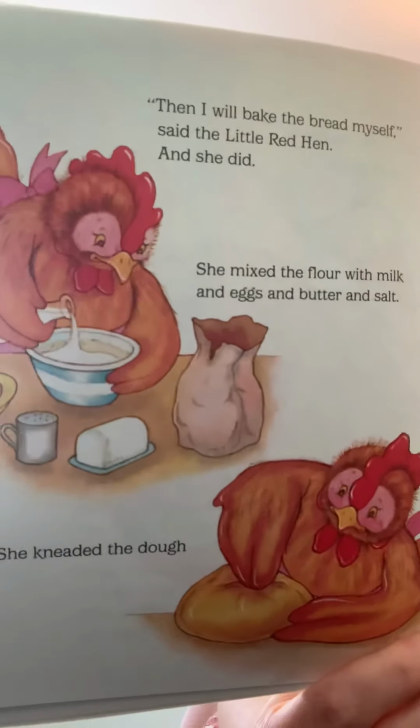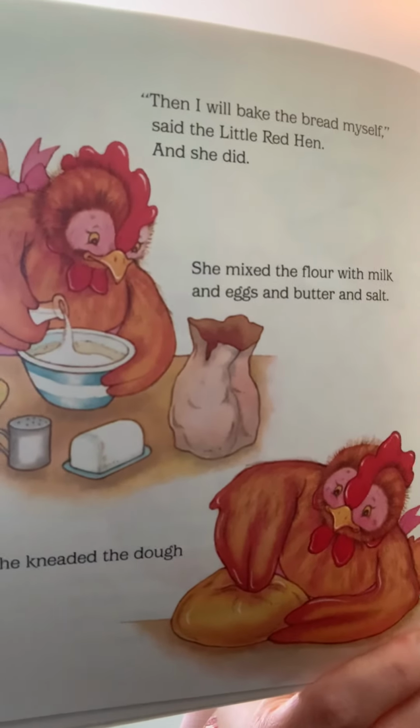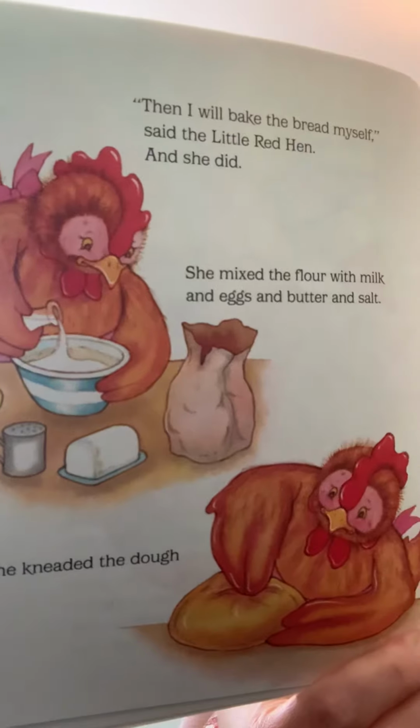When you knead the dough, that's when you push it and keep pushing it in to mix the ingredients together, and it helps make it rise.